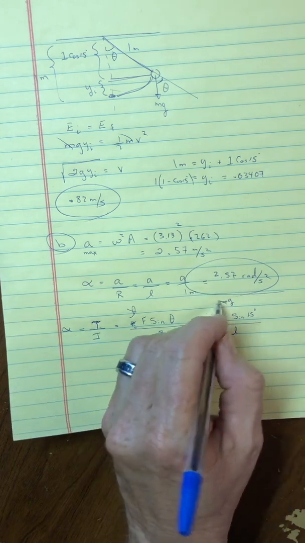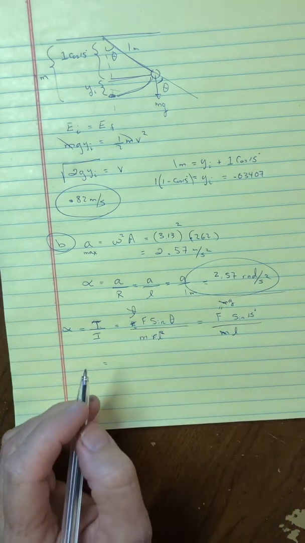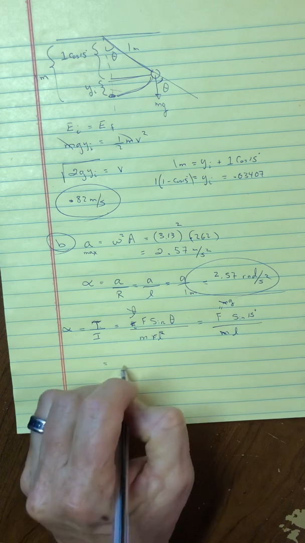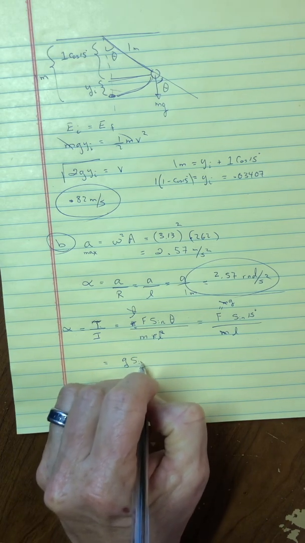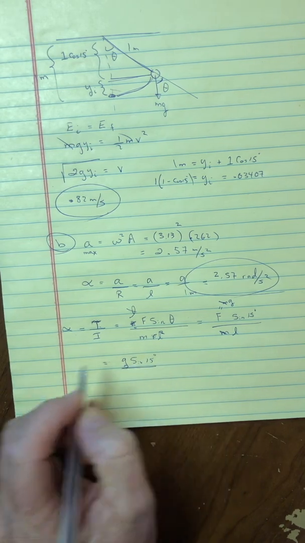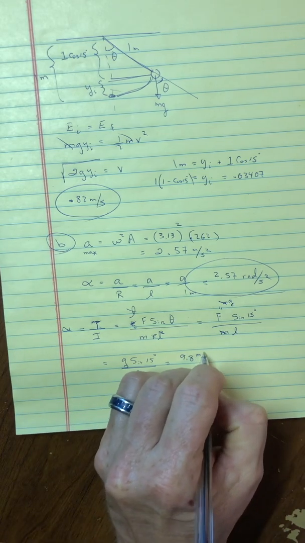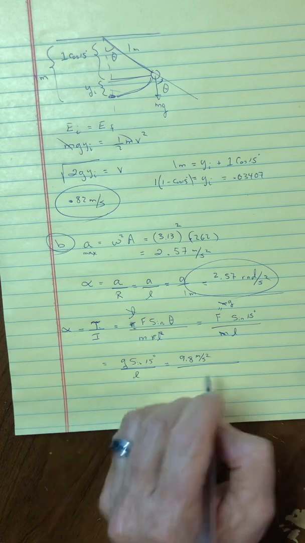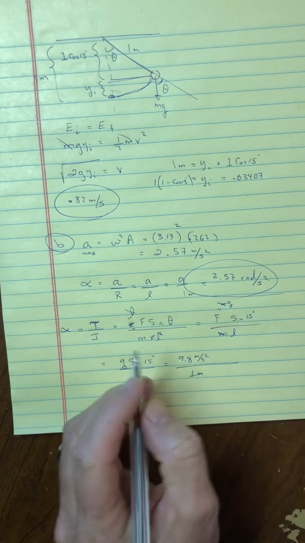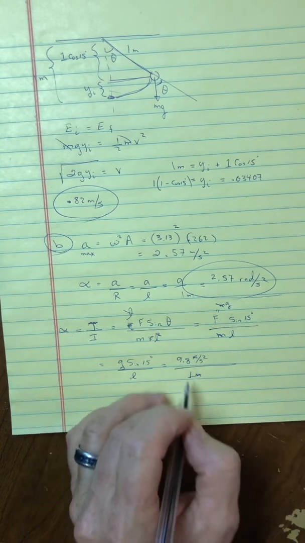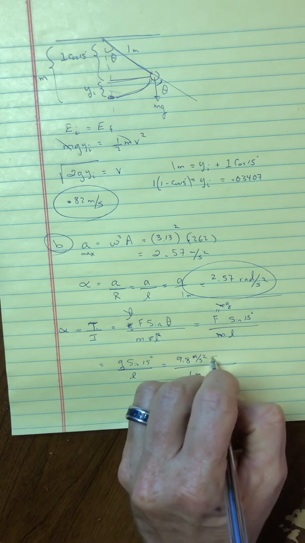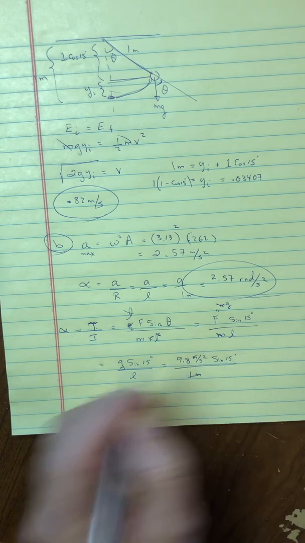And then, of course, the m would cancel. And so we're going to have a g, we're going to have a sine of 15 degrees, and then we're going to divide it by its length. So 9.8 meters per second squared. I'll put the length in, which is only 1 meter, so numerically it doesn't change anything, but it makes the units right. And then sine of 15 degrees.